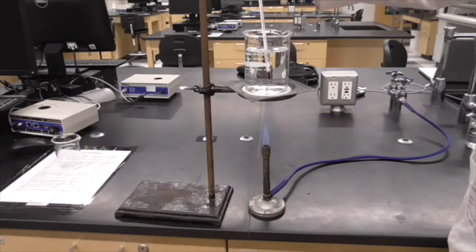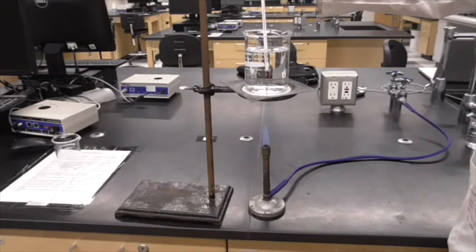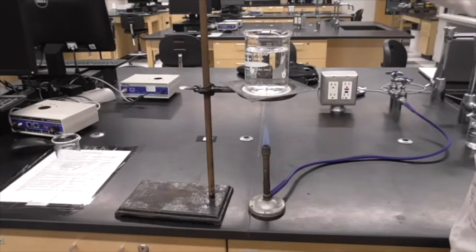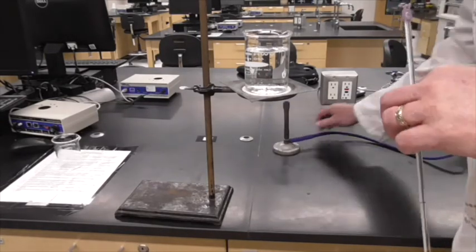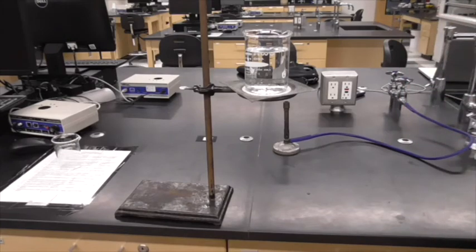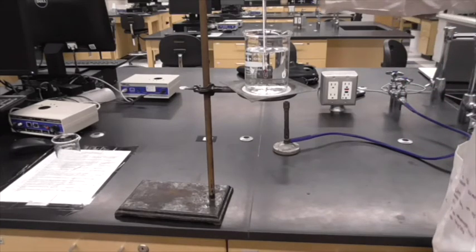We're at 35. 37. 38. I'm going to take the Bunsen burner out to make sure it's going to get to 40.